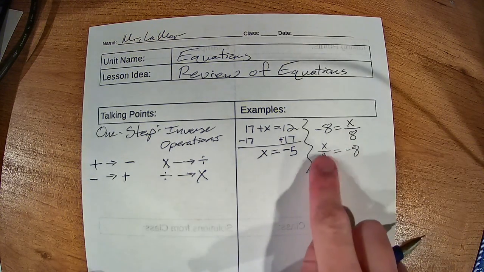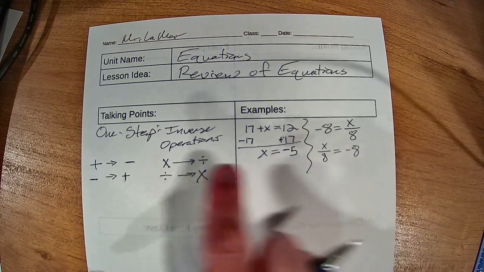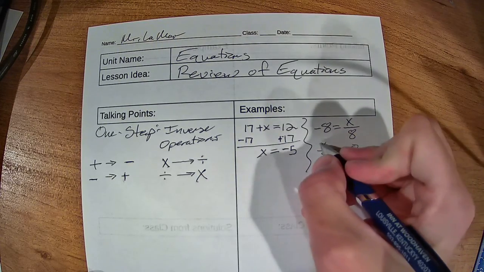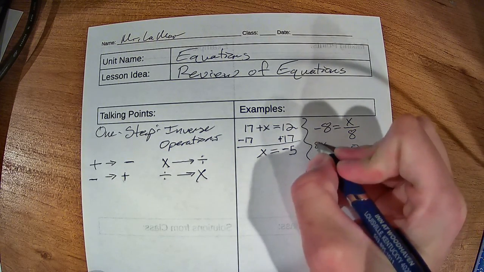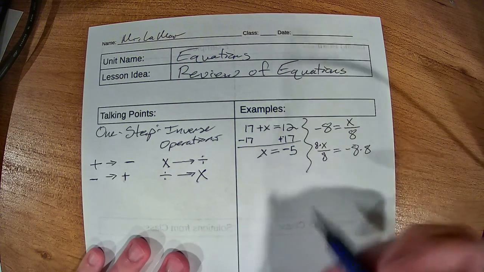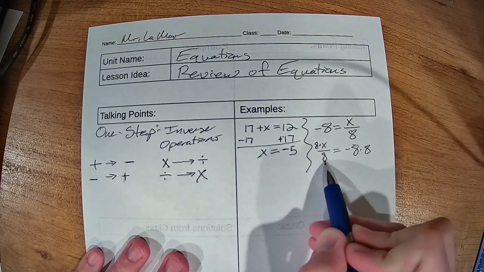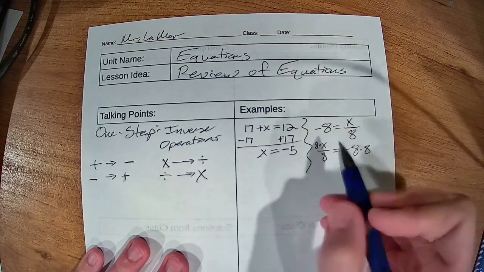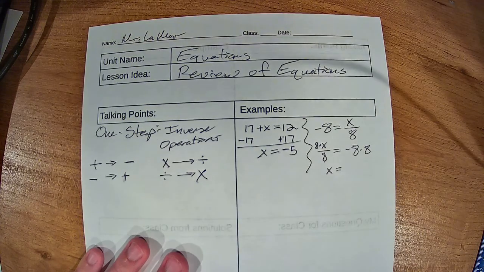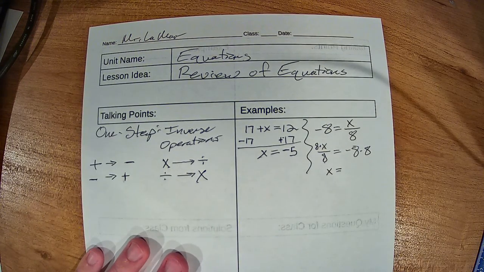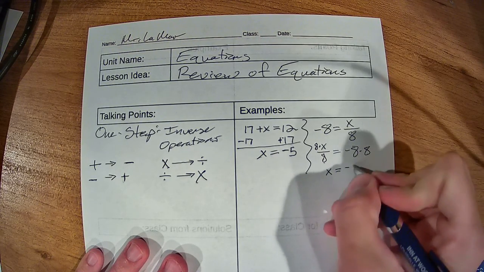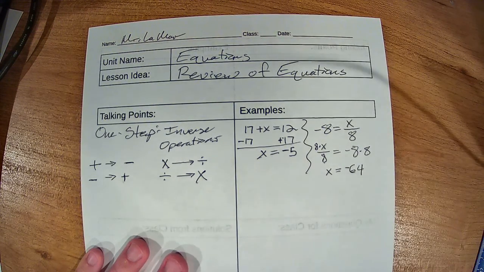So let's talk about our inverses. Notice this is a division situation. If that's the case, we're going to use multiplication to undo it. So I'm going to multiply by 8 here, and I'm going to multiply by 8 here. Let's start on the left side. If I have x divided by 8 and multiply by 8, that's the same as 1, and 1 times x is just 1x. There is no sense in writing 1x down, because ultimately it's just x. On the other side, we'll take 8 and multiply it by negative 8, and that is a negative 64.